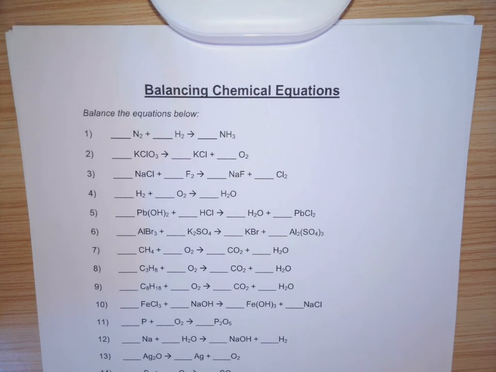In this video, I'll go through the process of demonstrating how to balance a chemical equation. So recall the law of conservation of mass, also known as the law of conservation of matter, tells us that atoms are neither created nor destroyed. So whatever you start with, you must end up with the same thing, although they will be arranged differently.